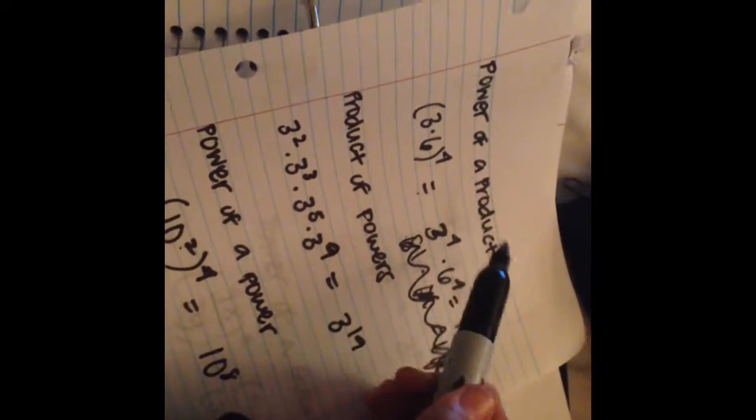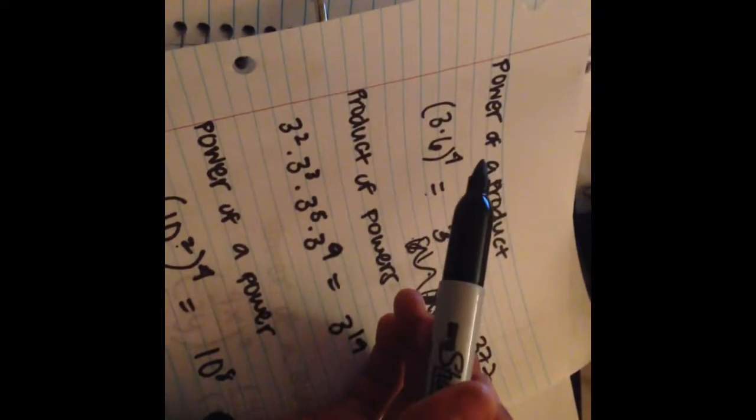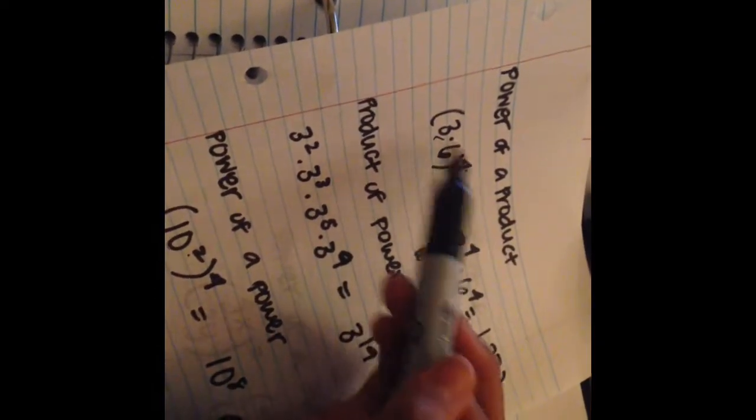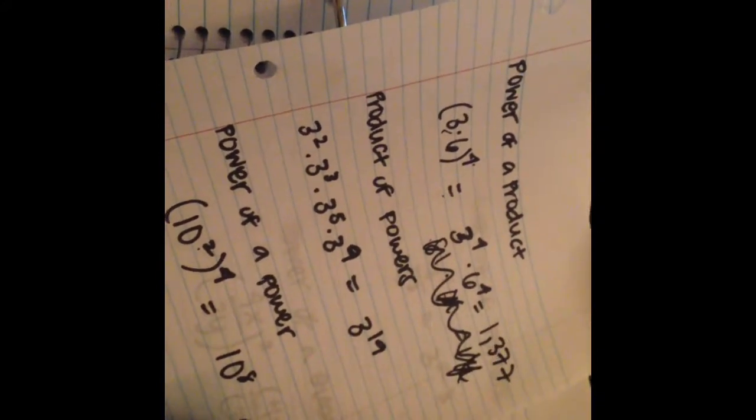So basically, I call these the powers because they all have the same power in them, because it's about exponents. A power of a product is, say you have 3 times 6 to the 4th power. It looks kind of difficult, but all you do is apply the 4th power to 3 and 6, so both of them. So you would do 3 to the 4th times 6 to the 4th, and then you get 1,377.